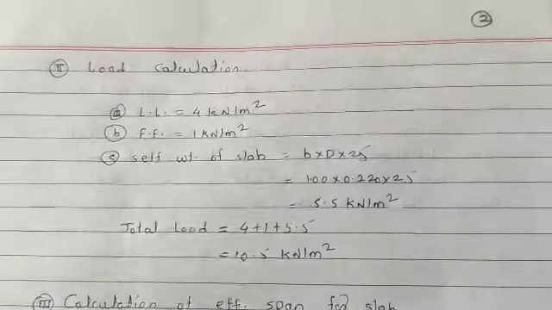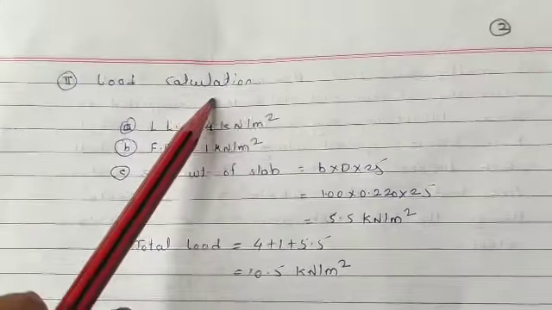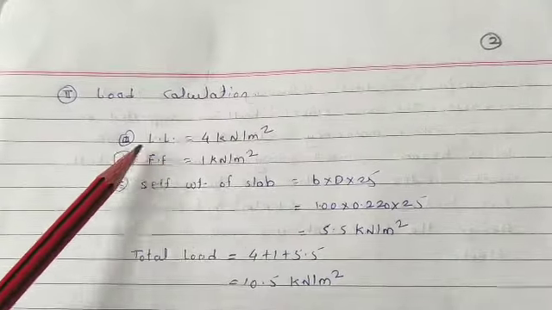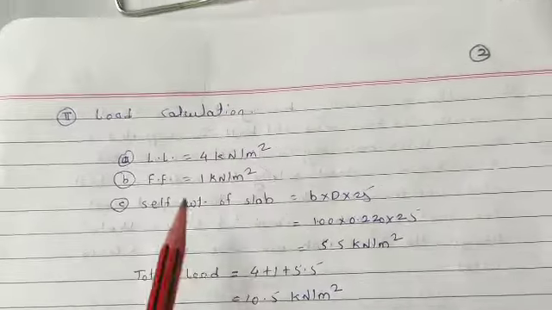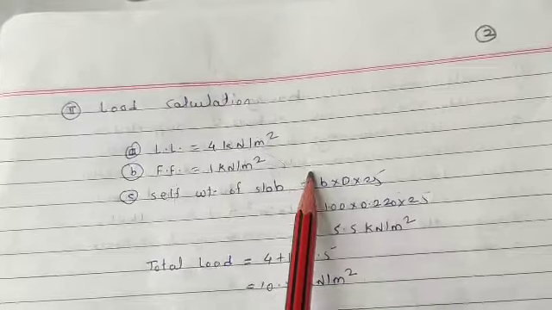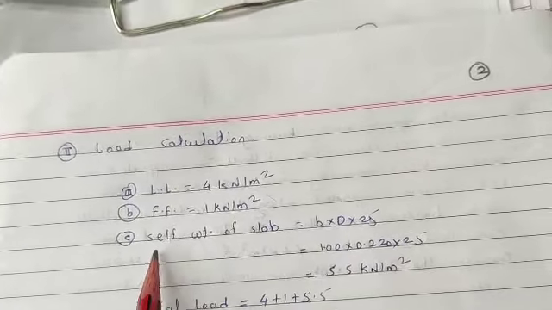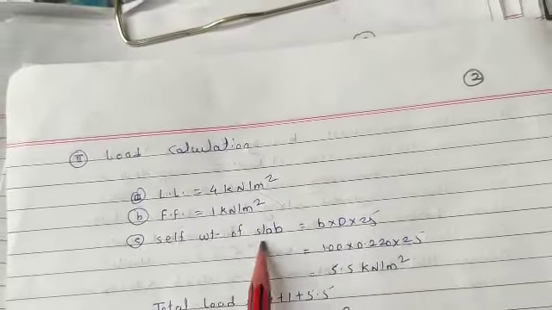The next step, step number 2, we have to go for the calculation of the load. First, live load is directly given as 4.0 kilonewton per meter square. Then floor finish is given as 1 kilonewton per meter square. The next step, you have to go for the calculation of the self weight of the slab.